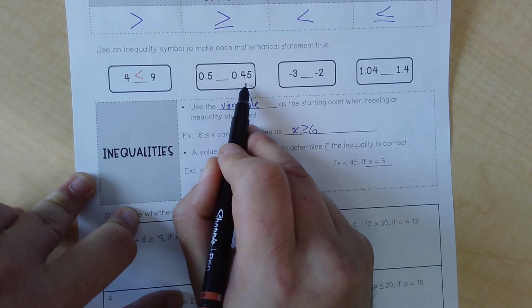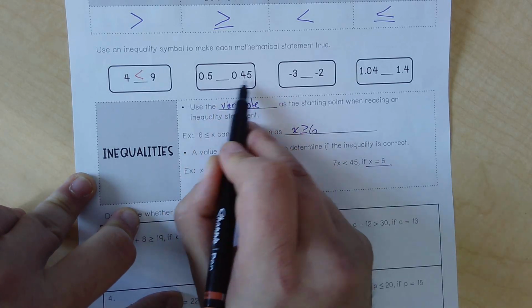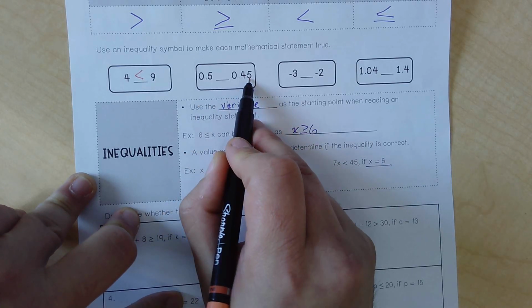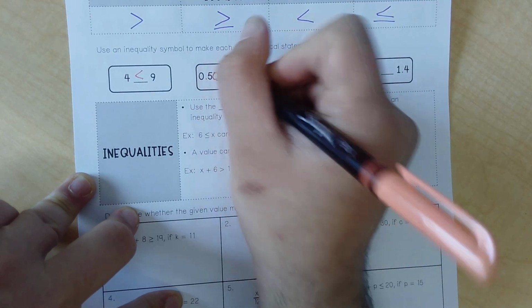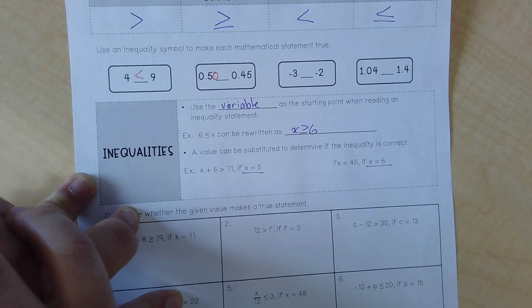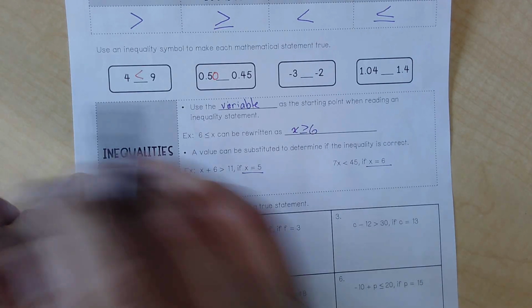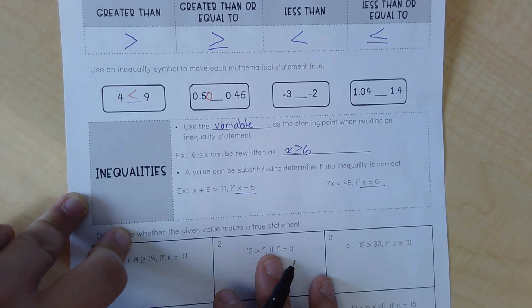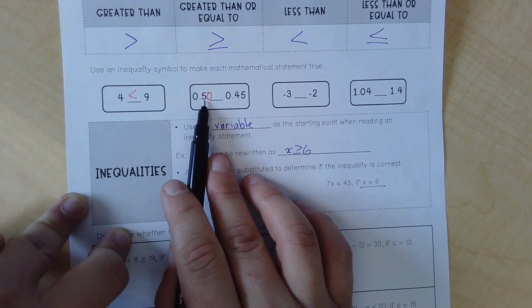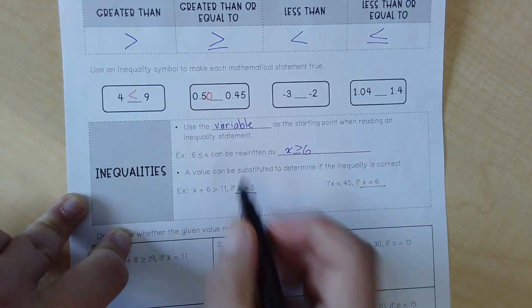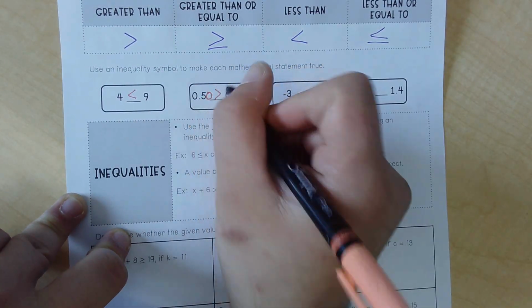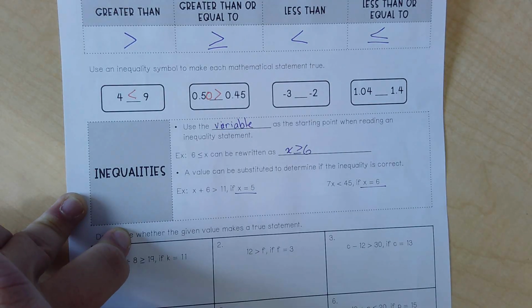Here, sometimes this can throw us off. Okay, 0.5, 0.45 rather. I'm going to add a 0 right there to make it a little bit easier for me. Pull this down a little bit so you can see the greater than sign. So I know that 50 cents is greater than 45 cents. So that's the sign I'm going to use. 50 cents is greater than 45 cents.